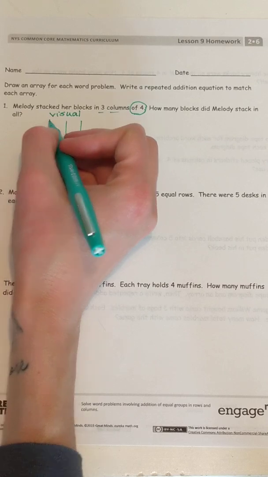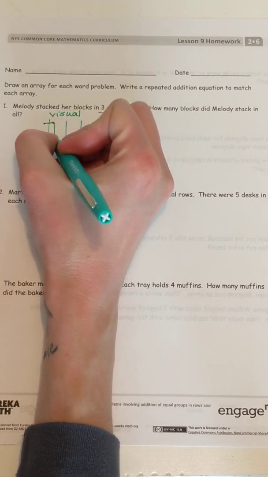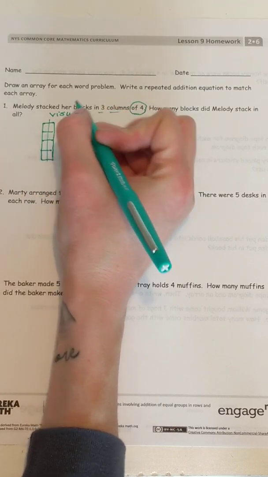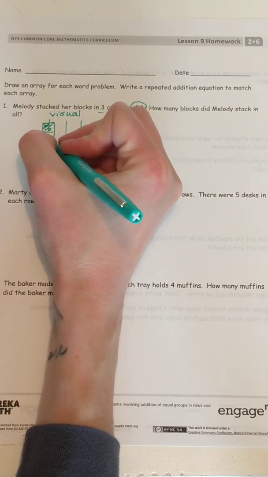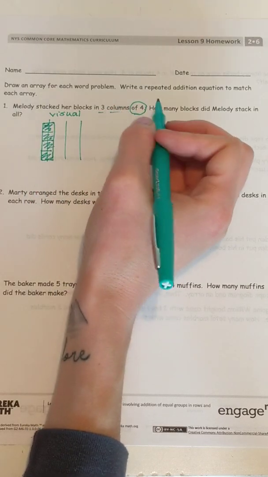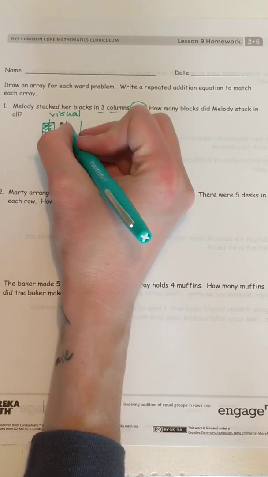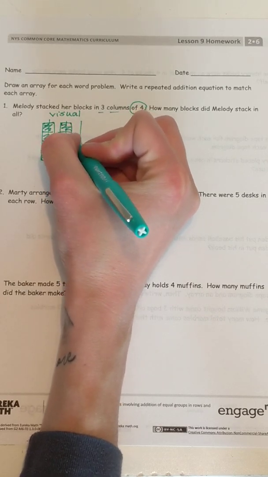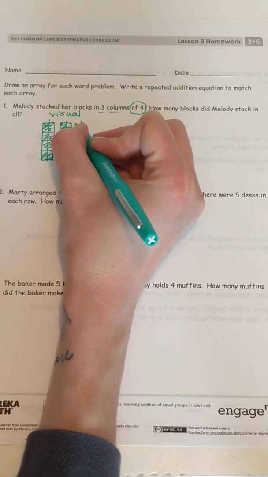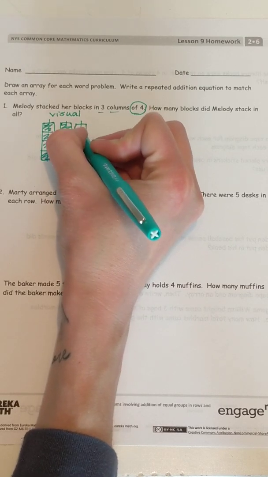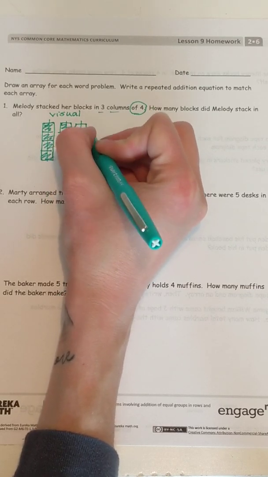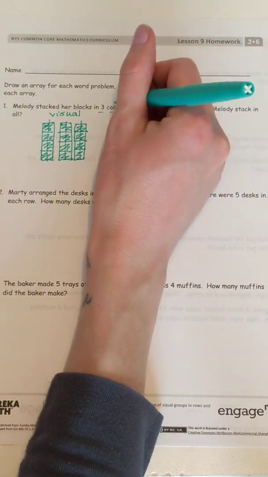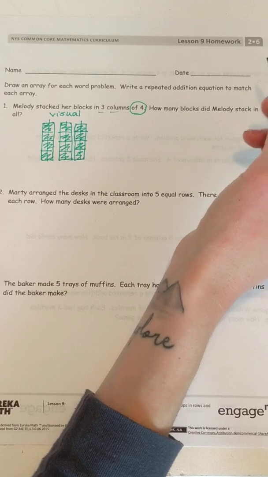So I see these are Melody's blocks. She has 4 of them. 1, 2, 3, 4 blocks in one of her columns, 4 blocks in the next column, 1, 2, 3, 4, and 4 blocks in the last column, 1, 2, 3, 4. Okay, I just drew a picture with exactly what they described in the problem.